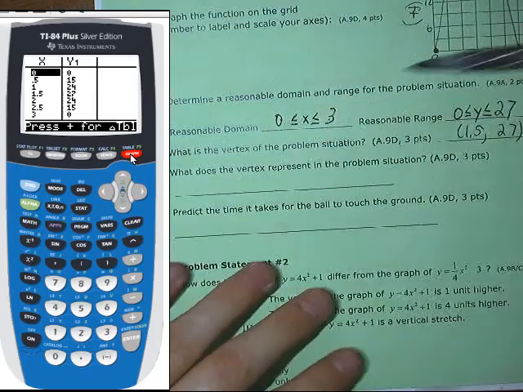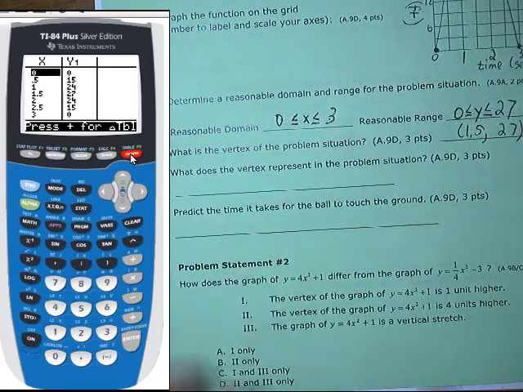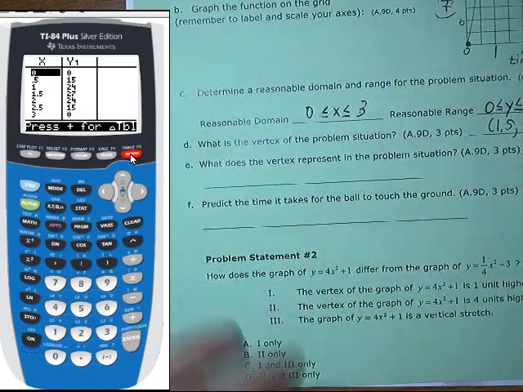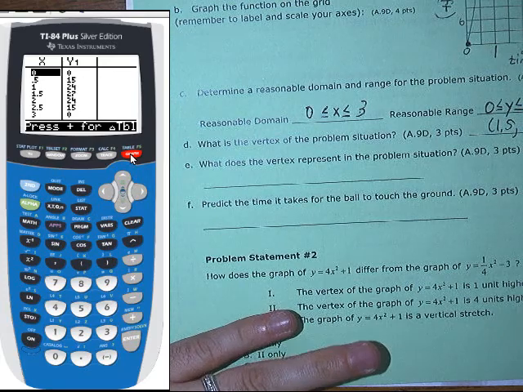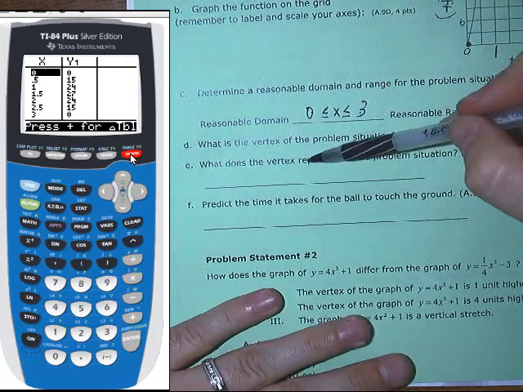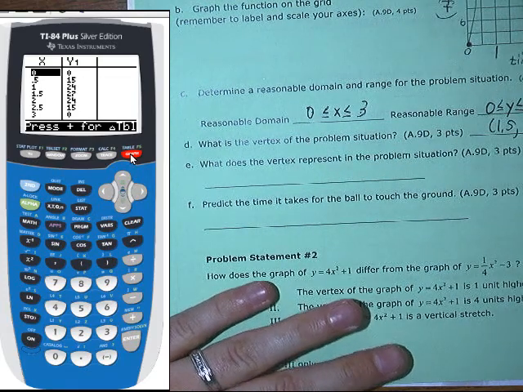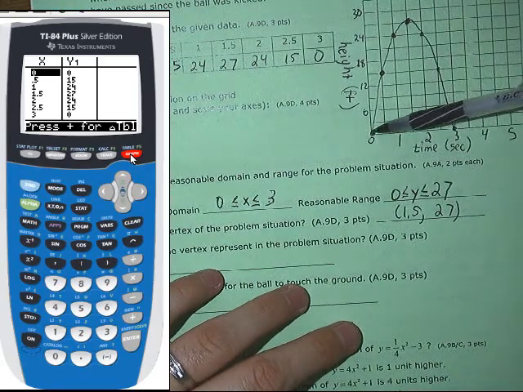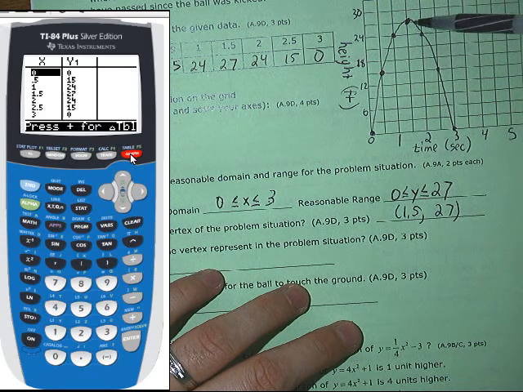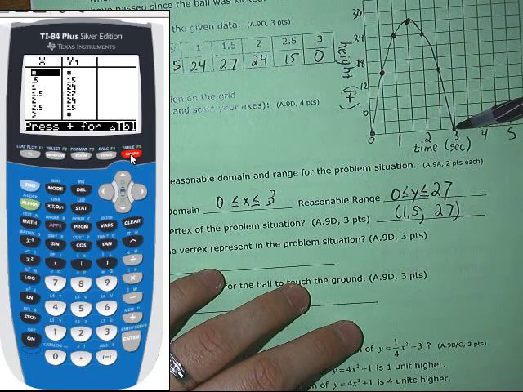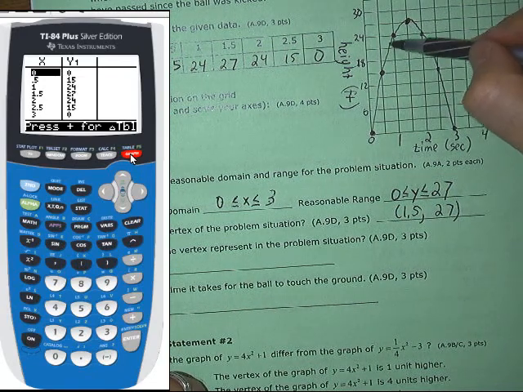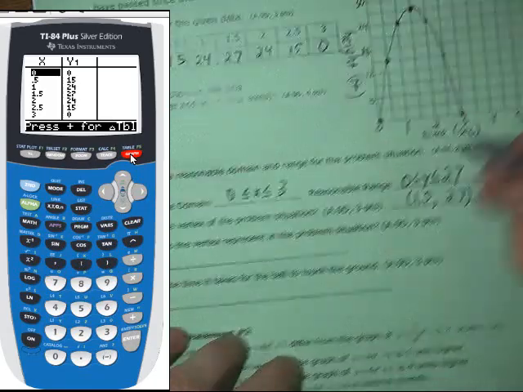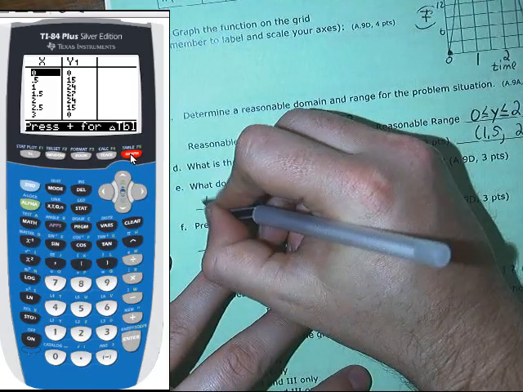Now, for part E, what does the vertex represent in the problem? Well, in this case, we don't want just some gibberish about 27. We want what it represents as a part of the situation. Now, what this graph is showing us is how high a ball goes up in the air. So it's showing us the ball is going up, slowing down, then curving back down towards the earth and eventually landing right here. So this point could represent how high the ball went before it fell. So what does the vertex represent?